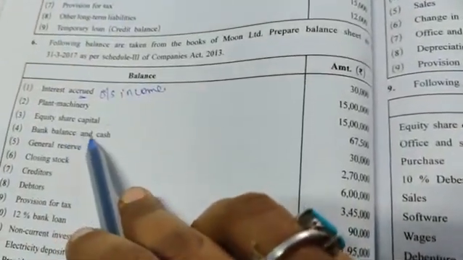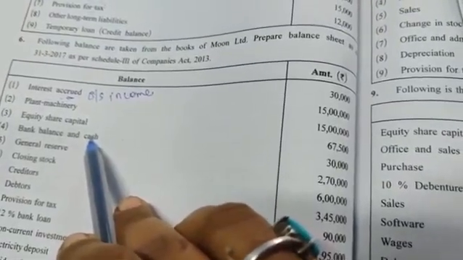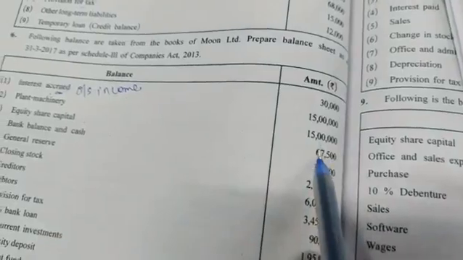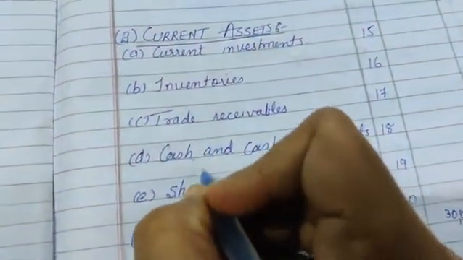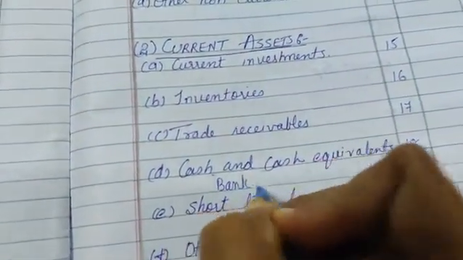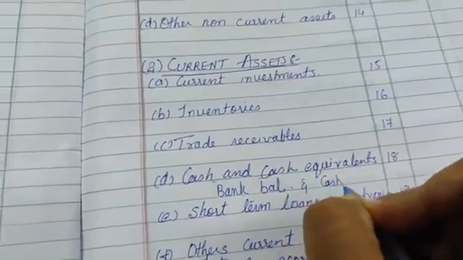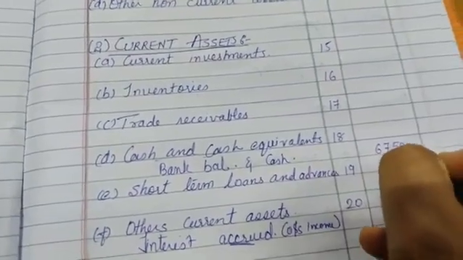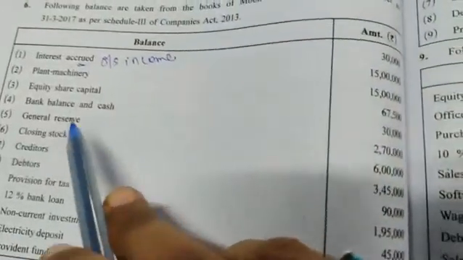Then bank balance and cash. See, bank balance and cash goes to the asset side, in current assets, that is cash and cash equivalent, 67,500. Okay, so see here, this is your cash and cash equivalent. Here we will write down that is bank balance and cash. Amount is 67,500.